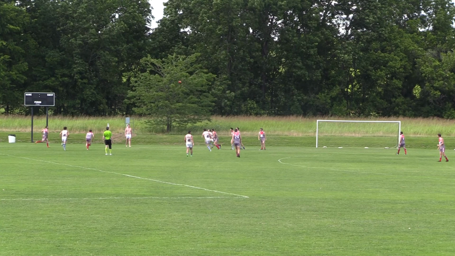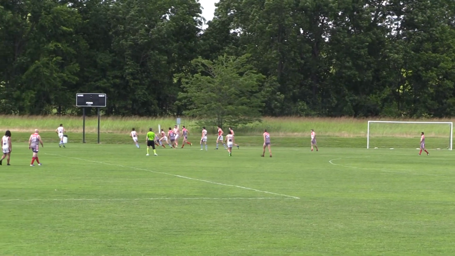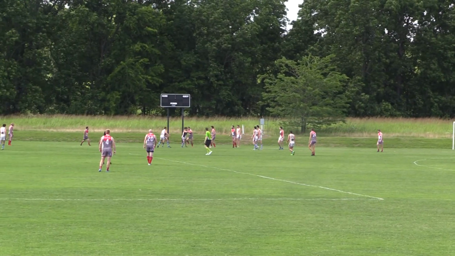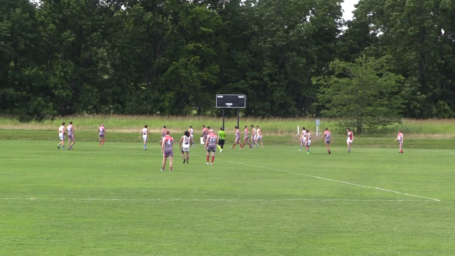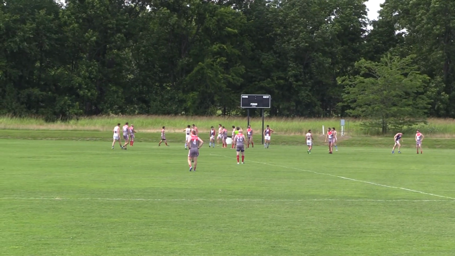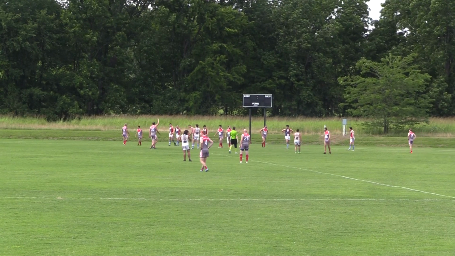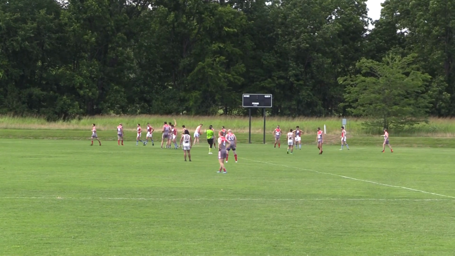Looking for a lead, and then it pops straight up in the air. The Buffaloes still have it in their defensive halfback flank. That's on the opposite side of the field from us here at Burns Park, as we mentioned.